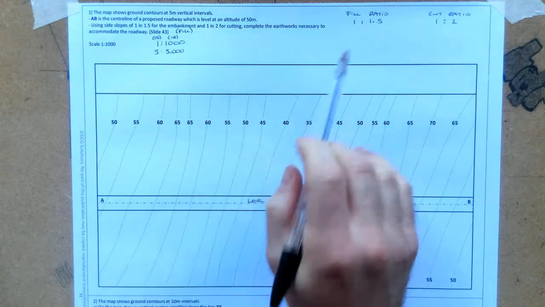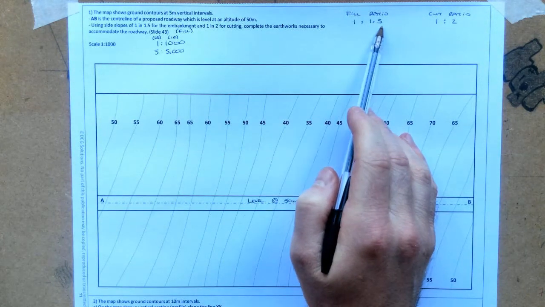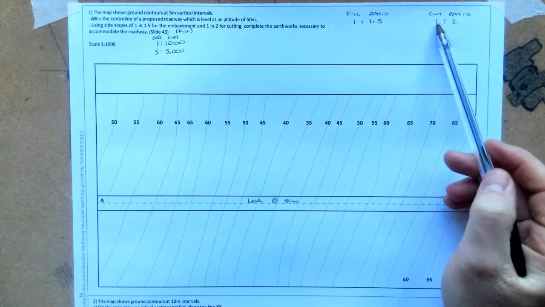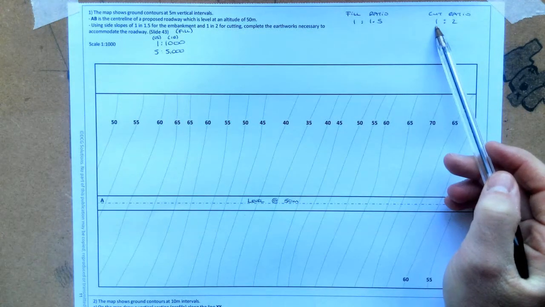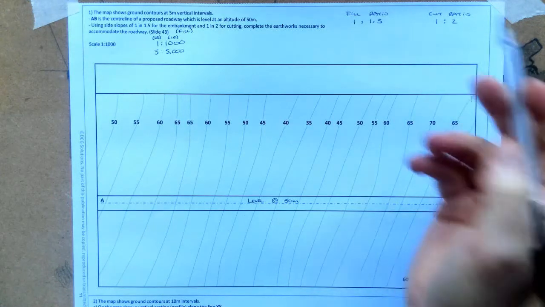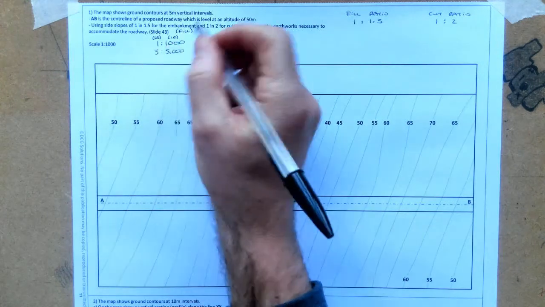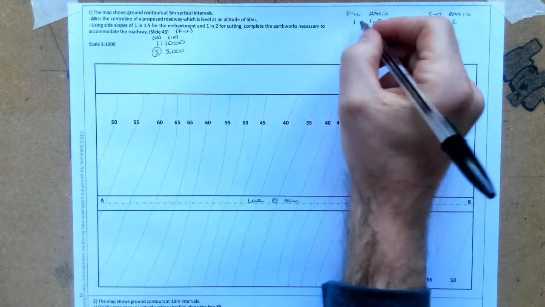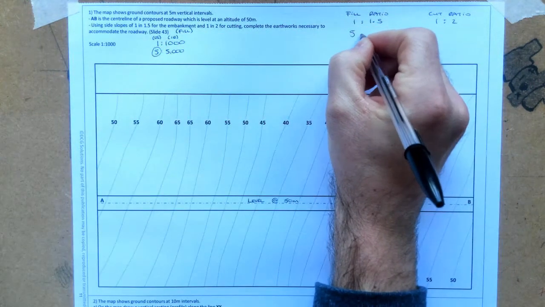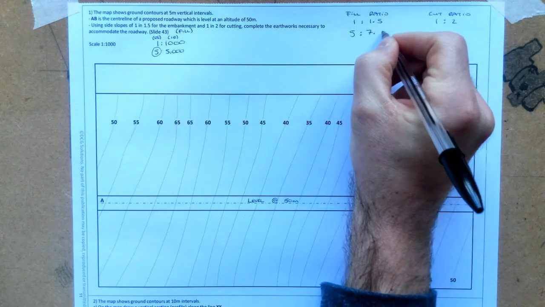So what that means is for every 1 meter I go down, I travel out from the road 1.5 meters. And for our cut ratio, for every 1 meter I go down, I travel out 2 meters from the side of the road. Okay, so for our fill ratio, multiplying by 5, which was our magic number on our sheet, 5 times 1 is 5, and 5 times 1.5 is 7.5.